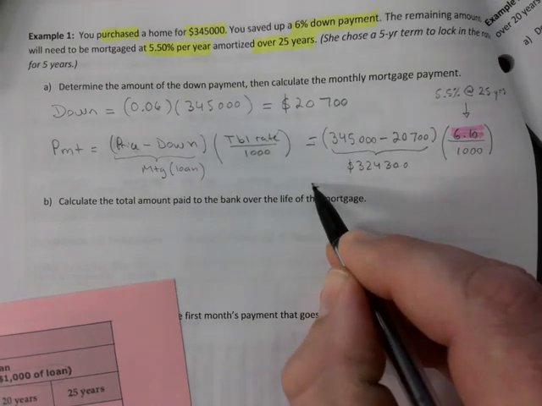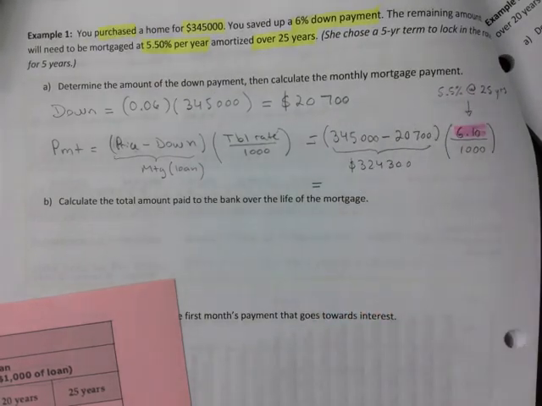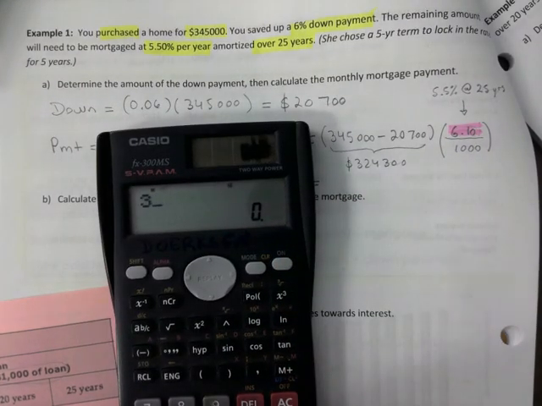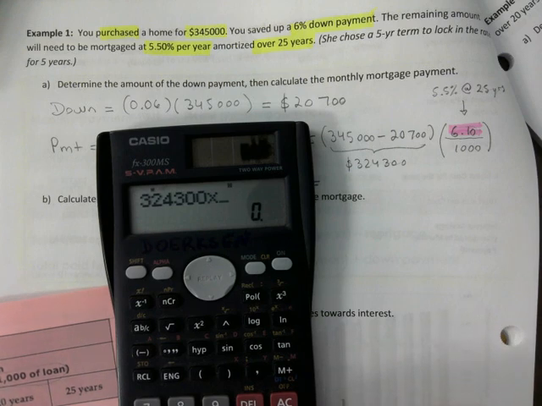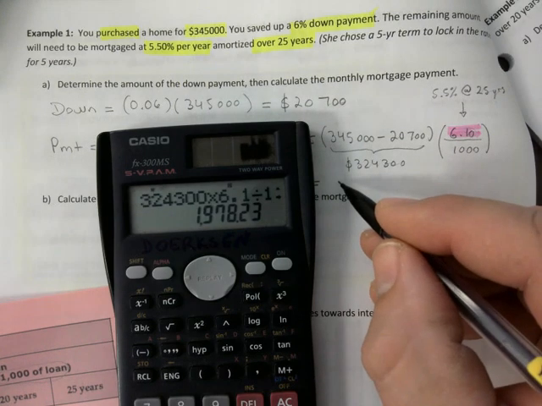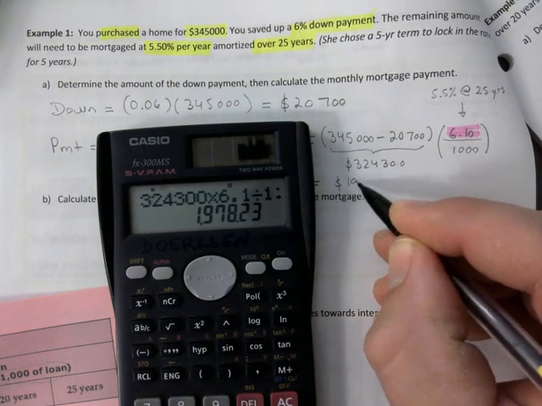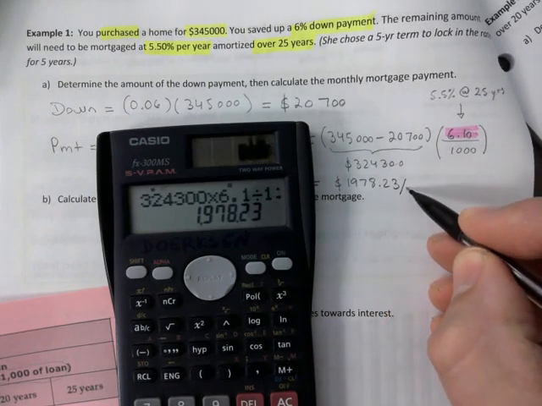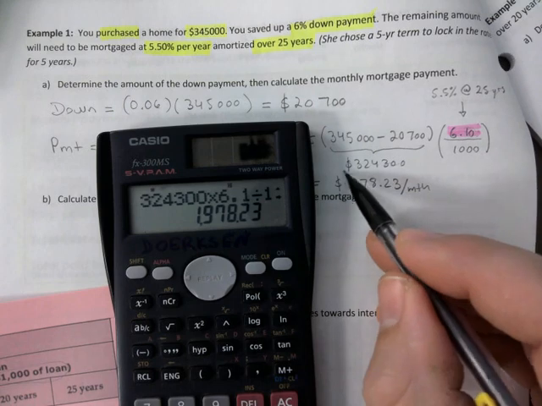And I kind of took up a lot of space here, so I apologize for that. But I basically take the 324,300 times 6.1 divided by 1,000. And there it is, 1978.23 per month that you're going to be paying.